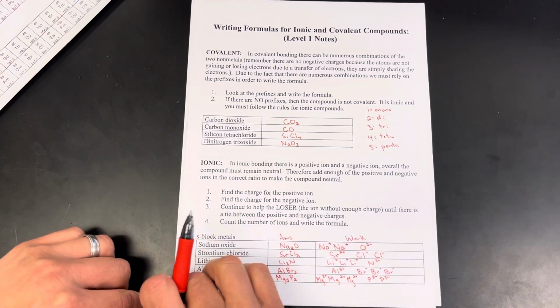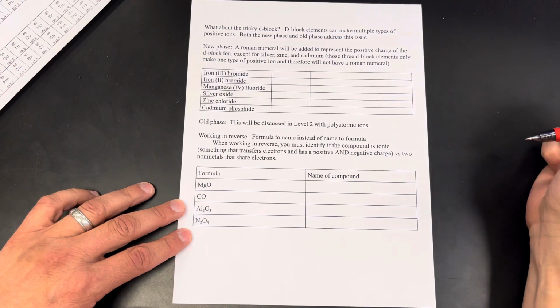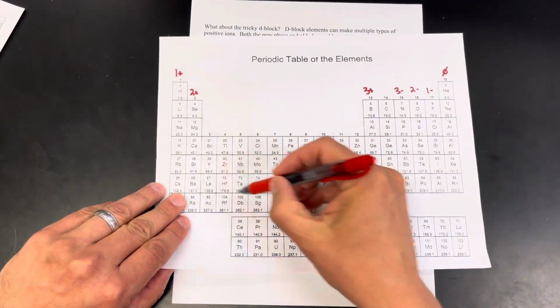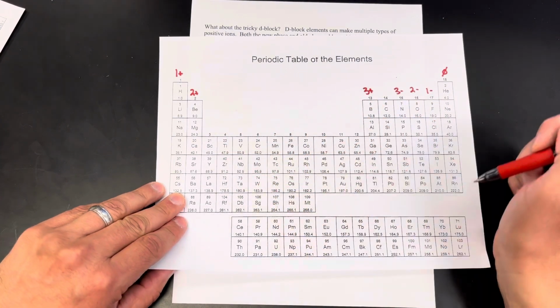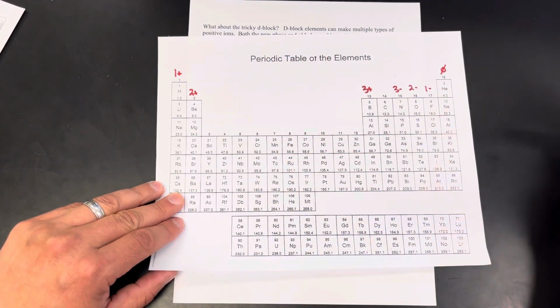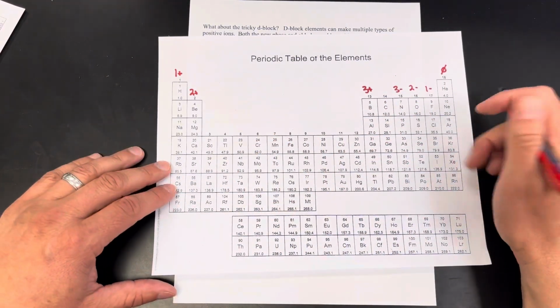To conclude level 1 though, we'd like to talk about what we call the D block. Now the D block are these elements right in here. And you might say, well, Mr. Heffel, you can't look up the charge here. In the D block, it is tricky.